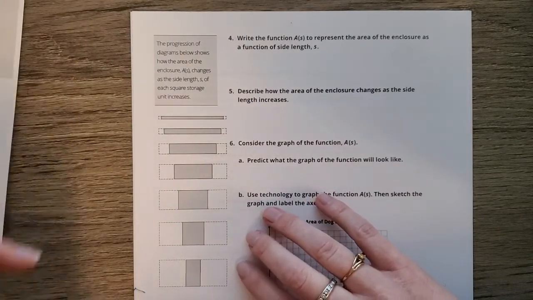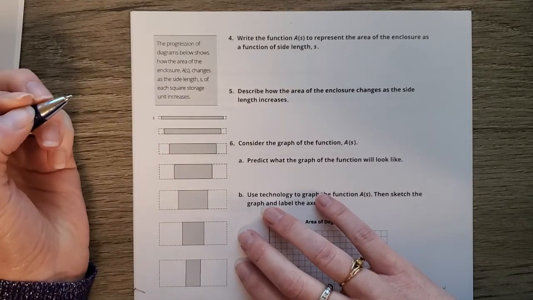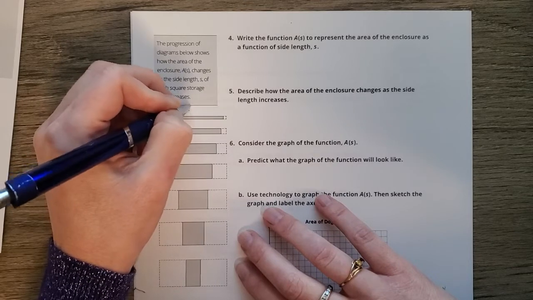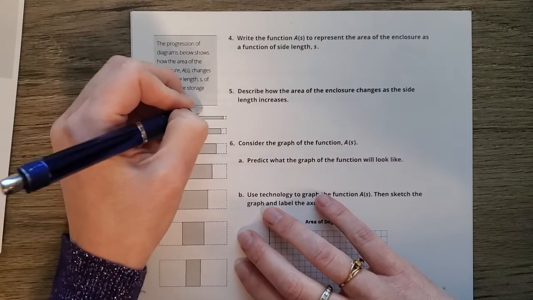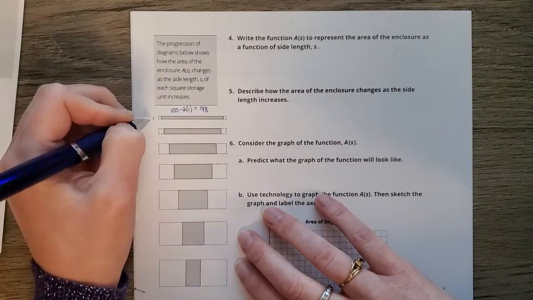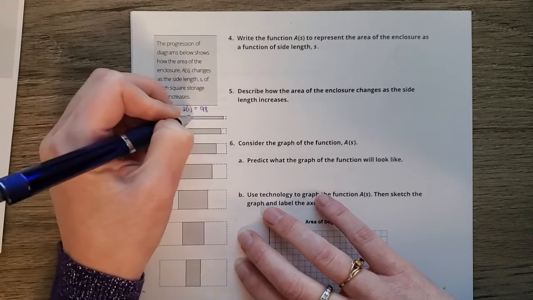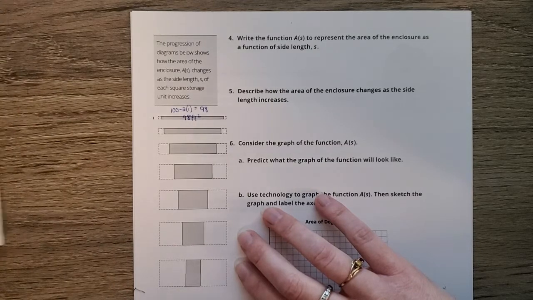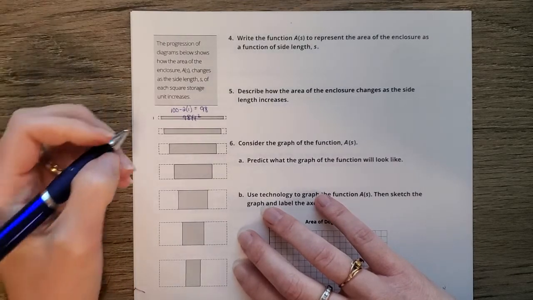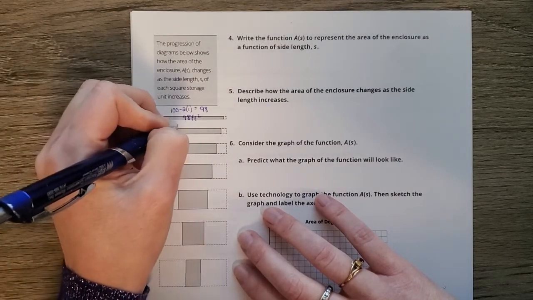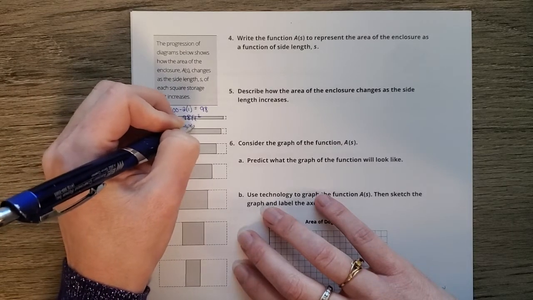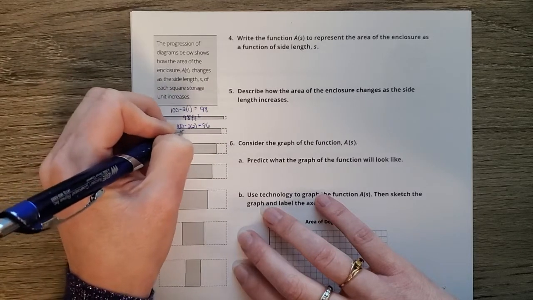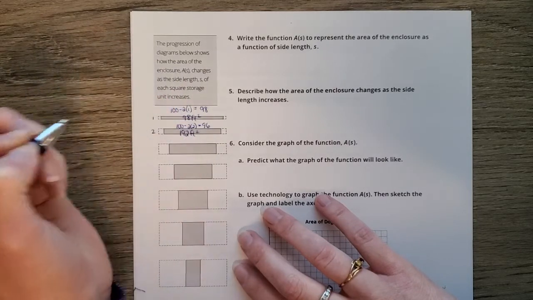So let's think about if the side was 1. Then the length would be 100 minus 2 times 1, because it's 2 times the side length, which would be 98. And 98 times 1 is 98 feet squared. So that's when the side was 1. What about if we say instead we want the side to be 2? Then we would do 100 minus 2 times 2, which is 96. And 96 times 2 is 192 feet squared.